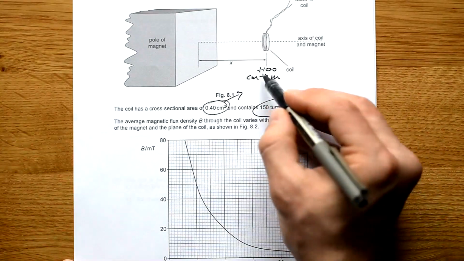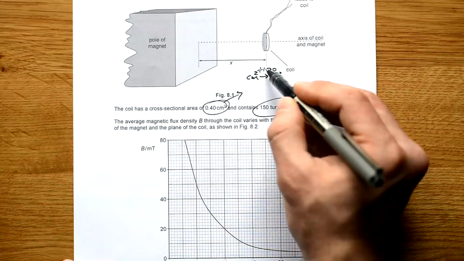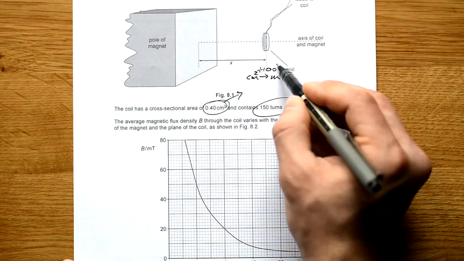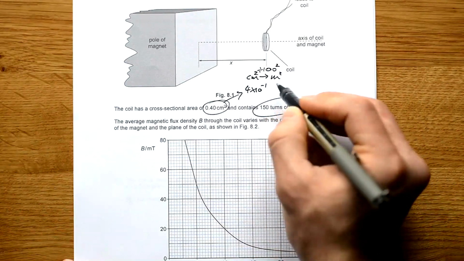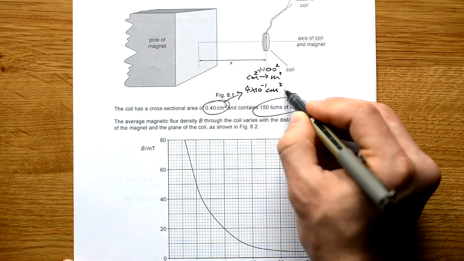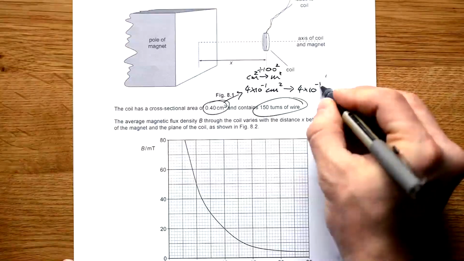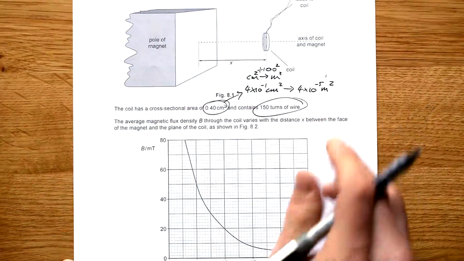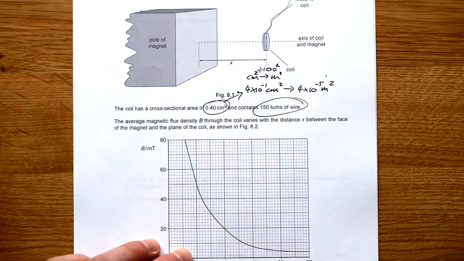But because we're going from centimeters squared to meters squared, we have to divide by 100 squared, which is 10,000. Therefore, 4 times 10 to the minus 1 centimeters squared is 4 times 10 to the minus 5 meters squared, because 100 squared is 10,000, and that's 10 to the 4. Okay, so we have our area.